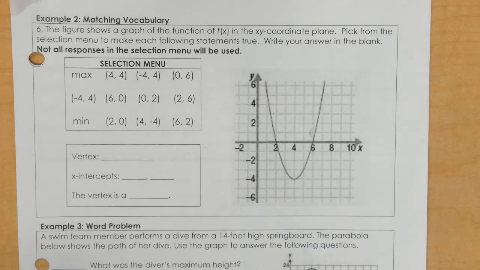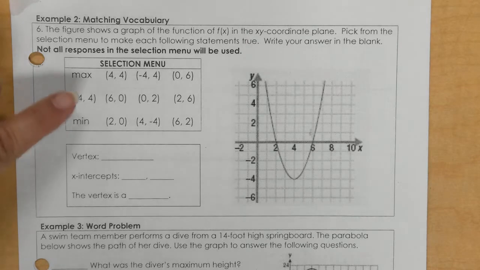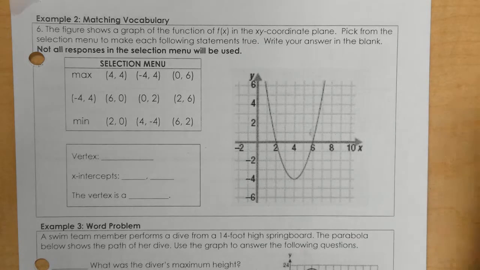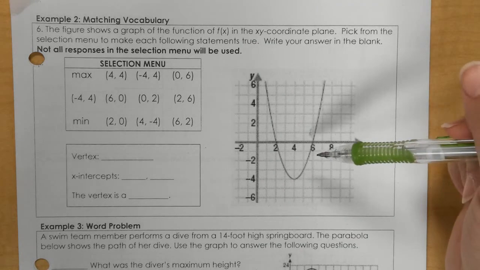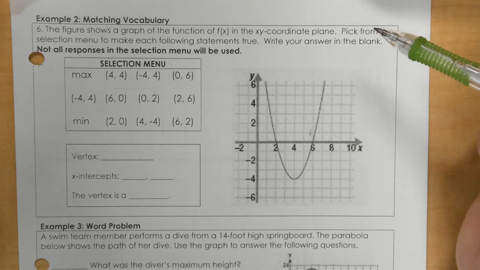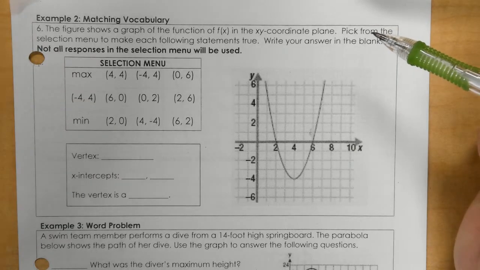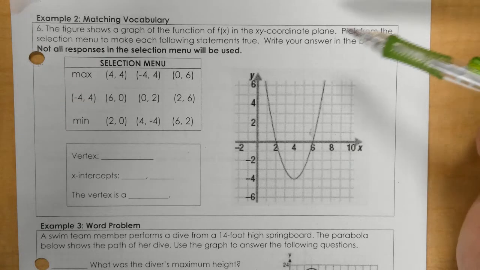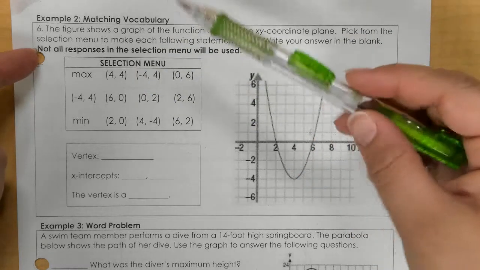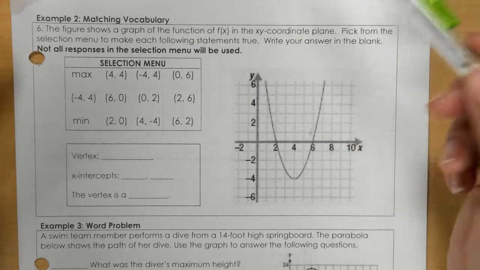For example 2, matching the vocabulary. So you're given a selection menu. Most people would call that a word bank, but obviously there's more numbers than there are words. It says the figure shows a graph of the function f of x in the xy coordinate plane. Pick from the selection menu to make each following statement true. Write your answer in the blank. Not all responses in the selection menu will be used.